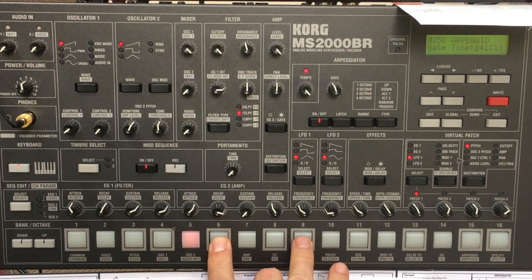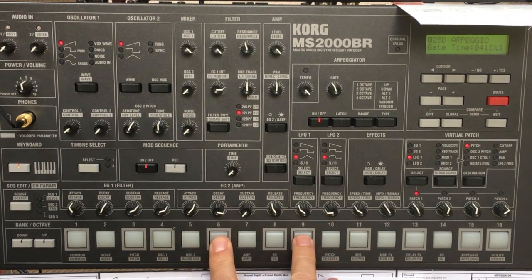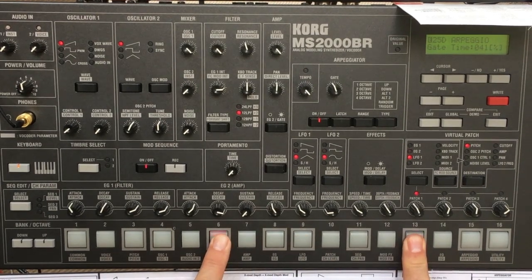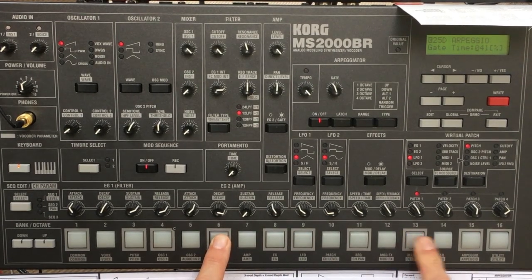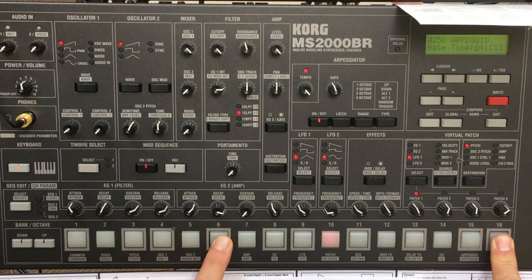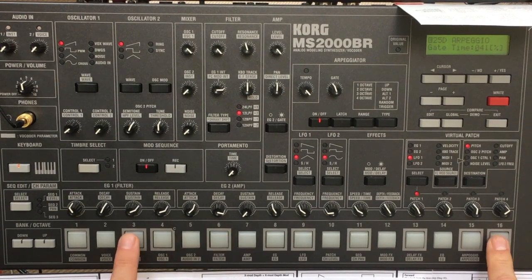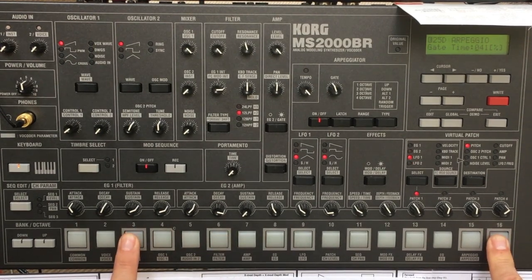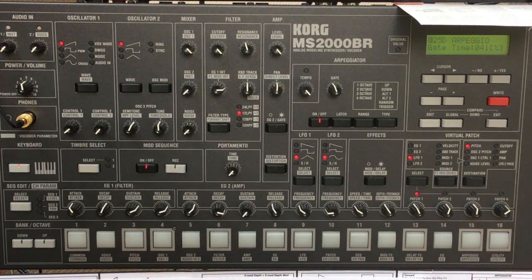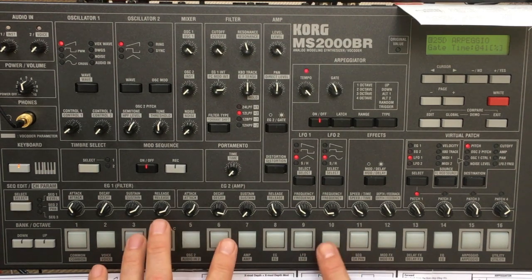Versus... so now I'm getting different sequences depending on which two notes I actually play, because it is a relative control. Now I'm going to play a three-note chord, and you'll see it gets different again.